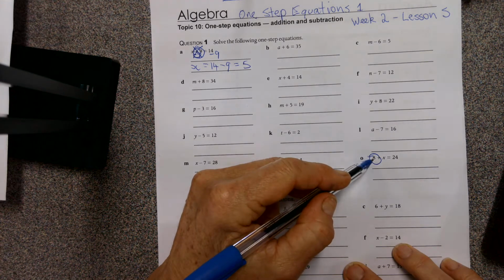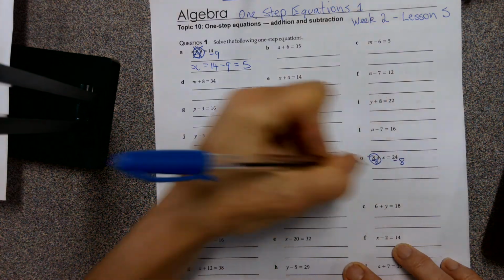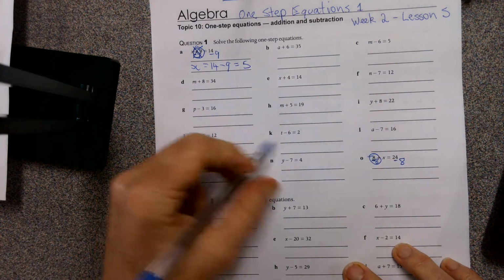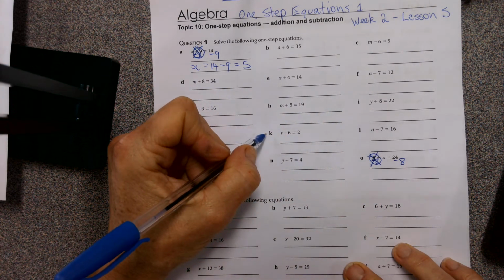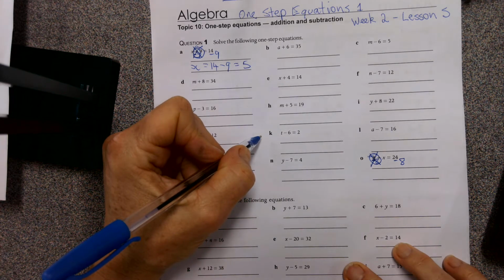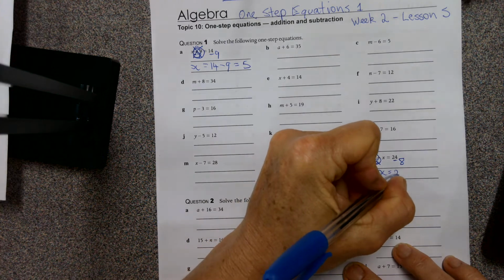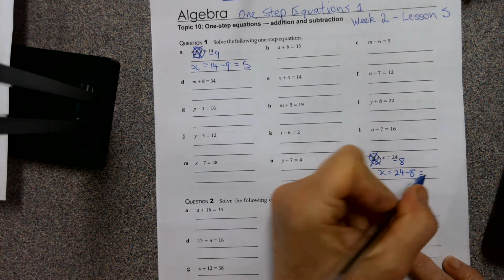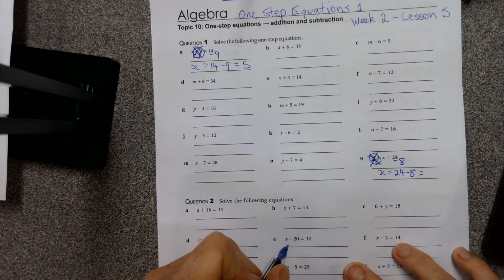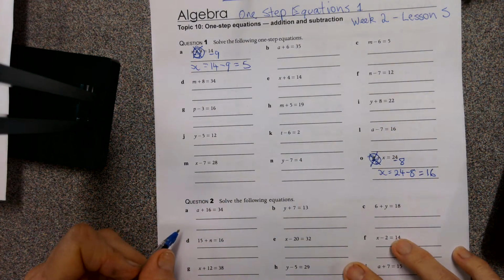Anyway, the opposite of adding 8 is taking 8. So you take 8 from both sides. We know that the bit we circled we're getting rid of because 8 take 8 is 0. So x is on its own. X equals 24 minus 8. And you calculate that. You can use a calculator if you want. 24 minus 8 is 16. So therefore, we can do addition, subtraction.